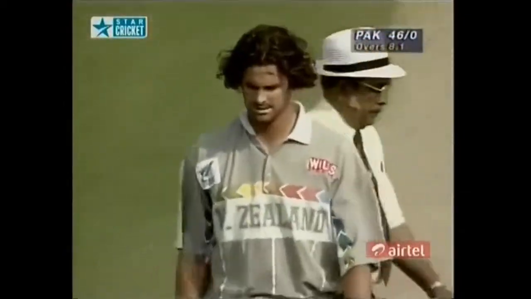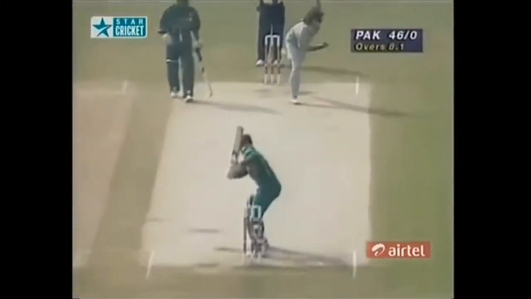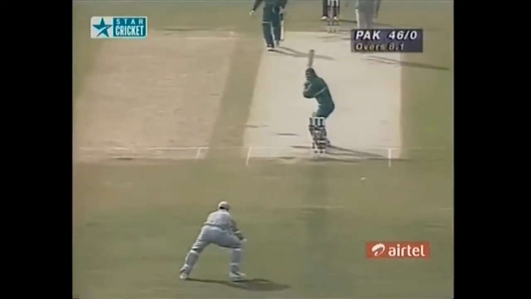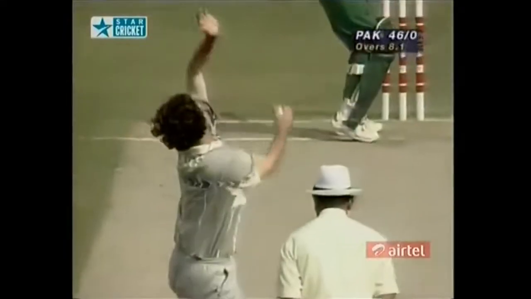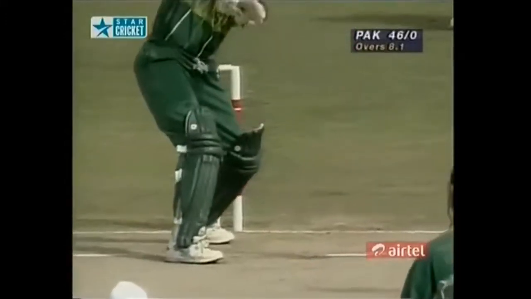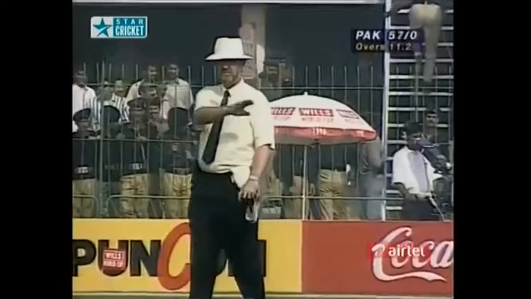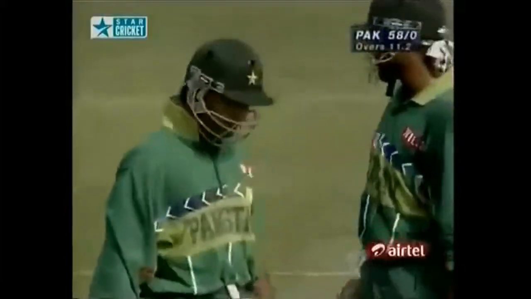Yeah, Cairns was a bit unlucky. But it's the way Amir Sahal plays. He has to have a bit of luck, because he plays a lot of shots. He plays all round the wicket. Down the track and over the top. Saeed Anwar takes a leaf out of Amir Sahal's book and hits his first boundary.